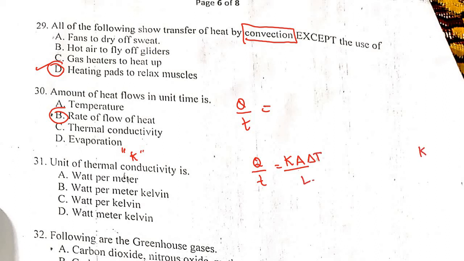In this way, we can find K is equal to Q over T multiplied by L over area delta T. So this is thermal conductivity or thermal conductivity constant. The SI unit of this thermal conductivity constant is watt per meter Kelvin. So option B is the right answer.